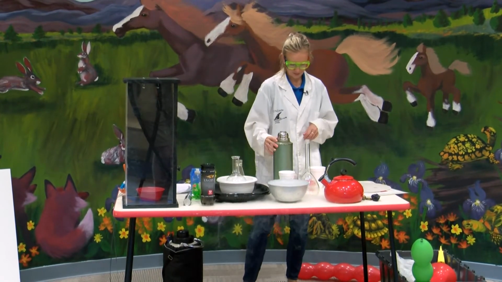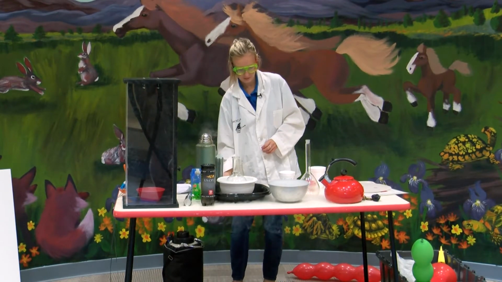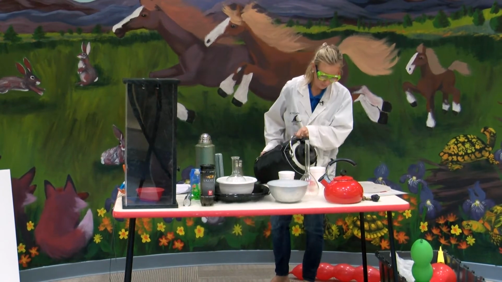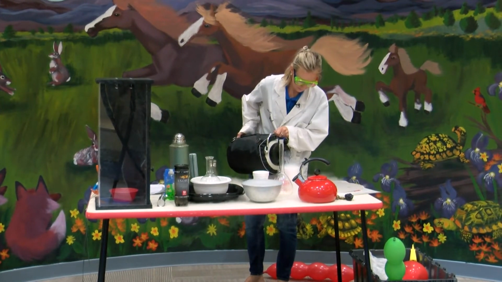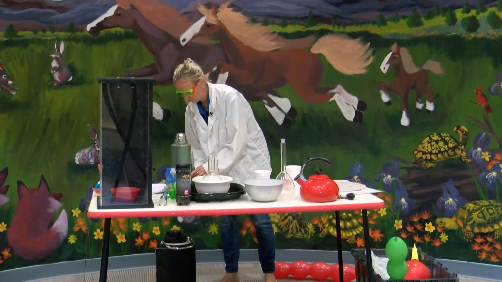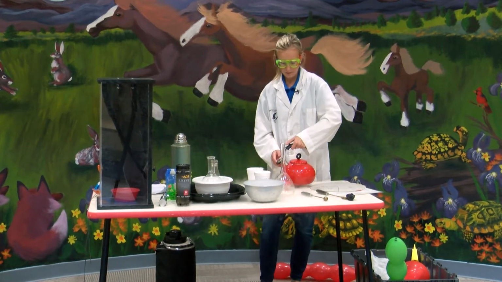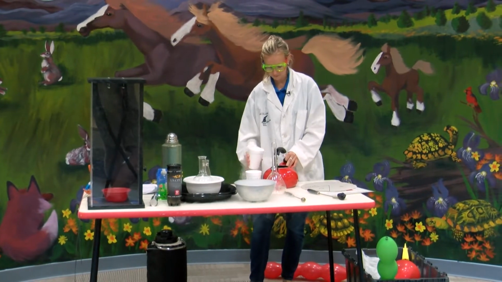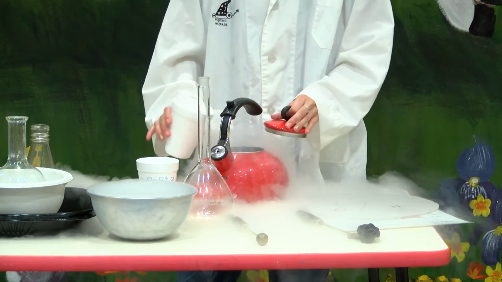All right, so what else do we have here? Let's put some more liquid nitrogen in our really good insulator, which is a styrofoam cup. And let's look at this tea kettle. I'm sure many of you at home have boiled some tea in a tea kettle. I know that I have. Usually it takes you about 5 minutes to boil water.